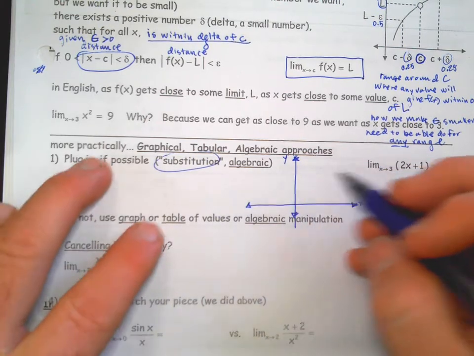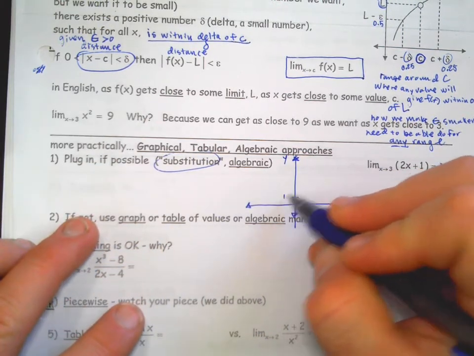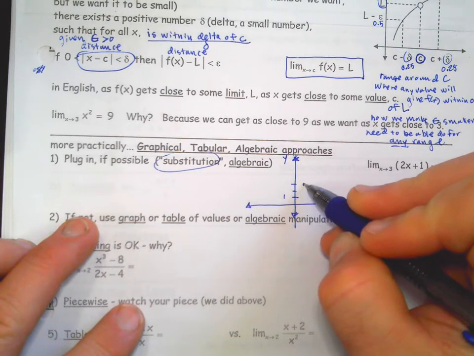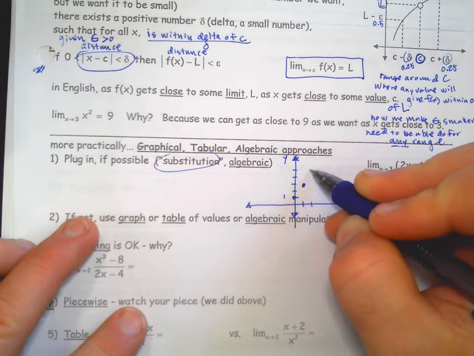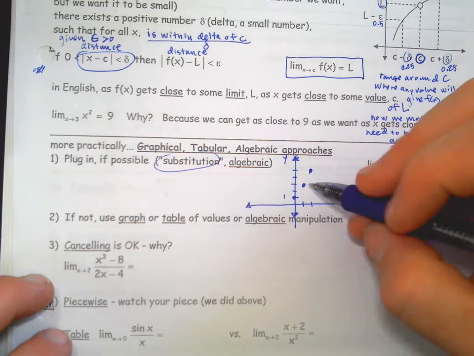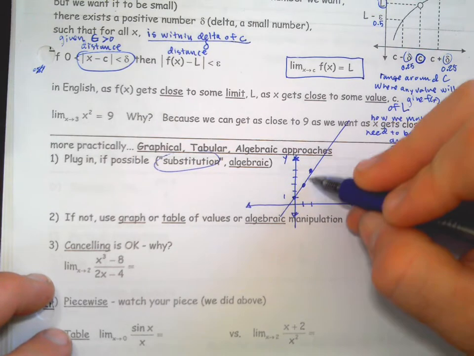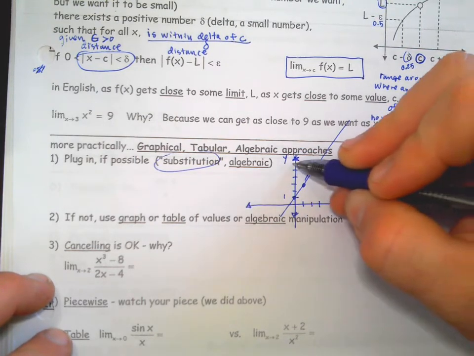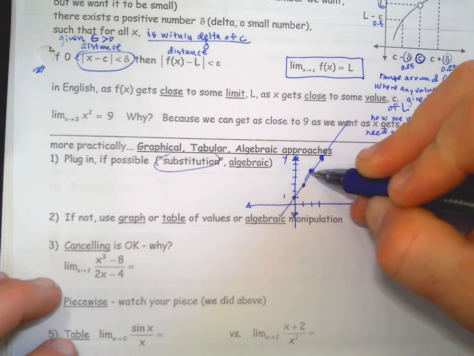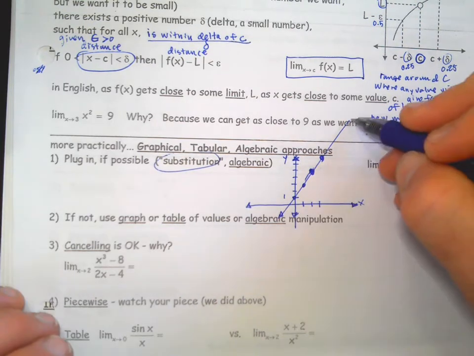This graph right here is just a line. Go up 2 over 1, and you go up 2 over 1. And there's your line.